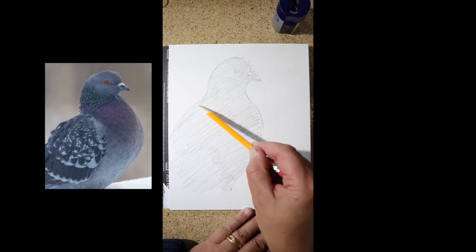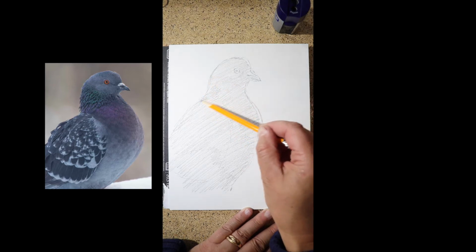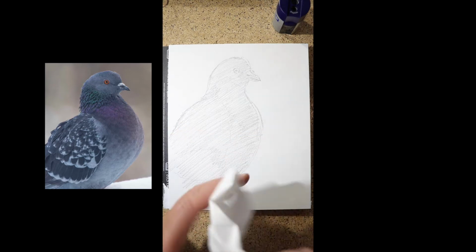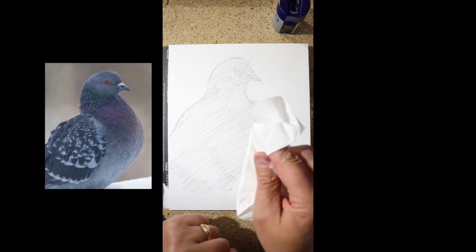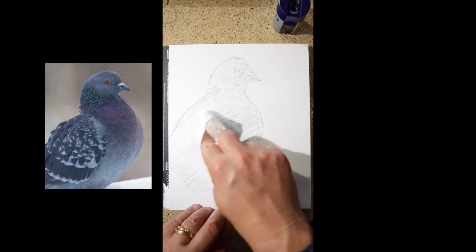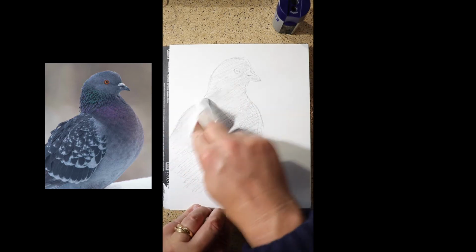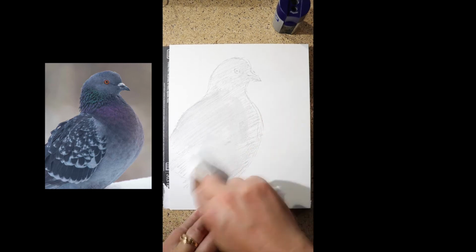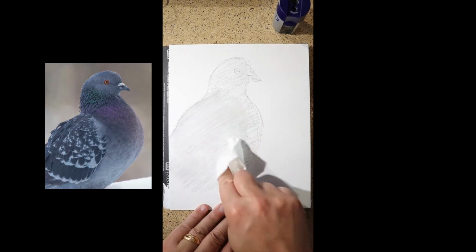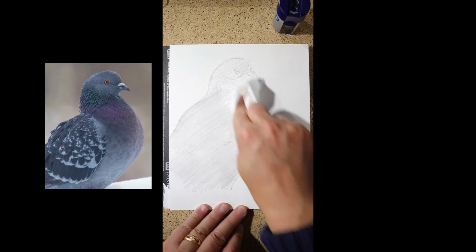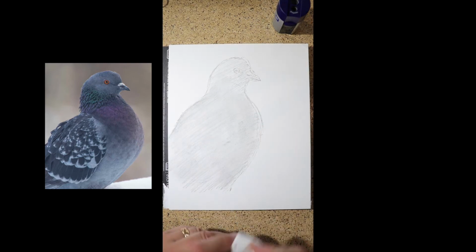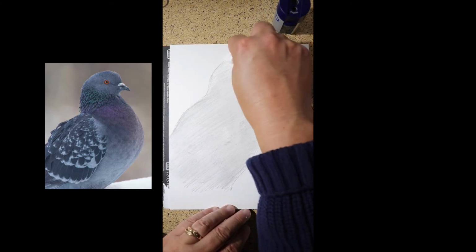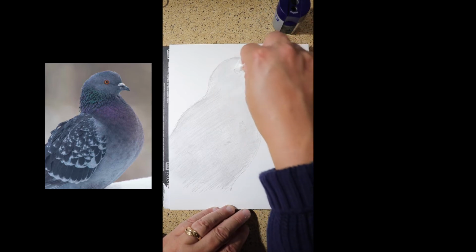And then we'll let the magic begin with the Kleenex. I'm just going to rub this all in. I'm not going to worry if we go a little bit outside the lines.